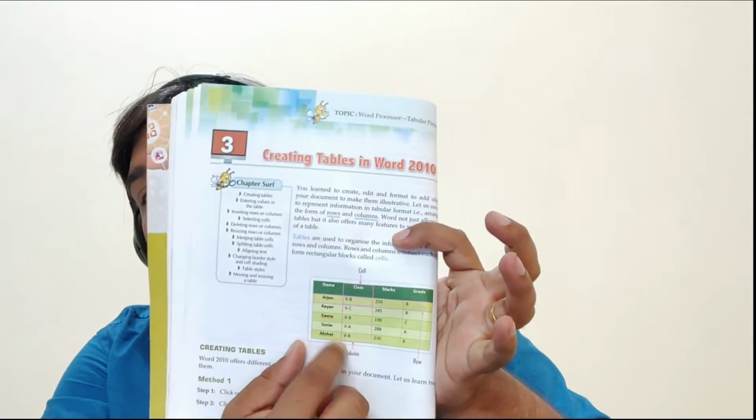So this is what we are going to learn, and this is how it looks. It's there on page 26. You all can see that. I have shared my screen also, and soon I will be telling you how we can create tables. So before that, let us understand what are tables.